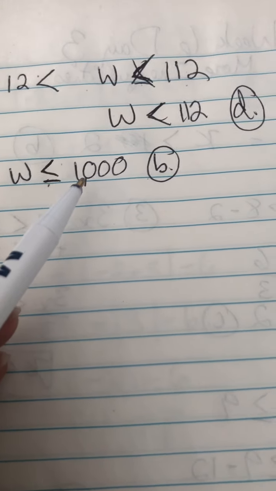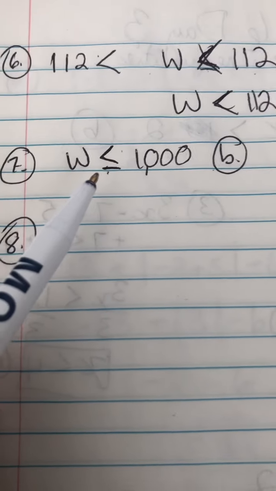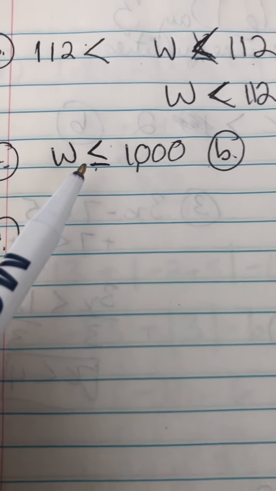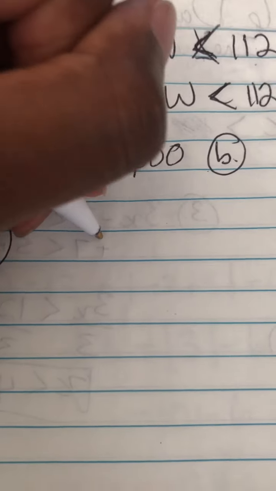Just like we talked about, we can't go over 1,000, but it can be 1,000. So in this case, we might need to use this symbol, because it says the greatest value is $500. Jason won X amount of dollars, so he could have easily won 500.